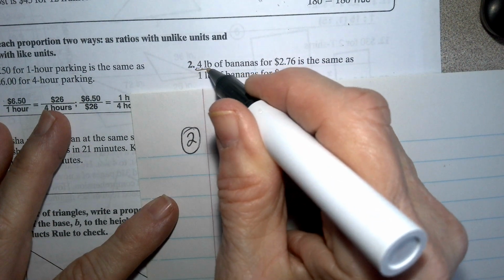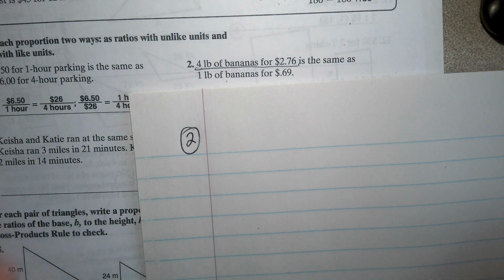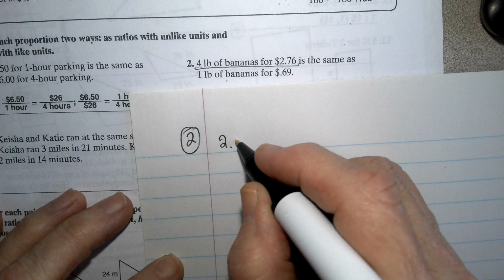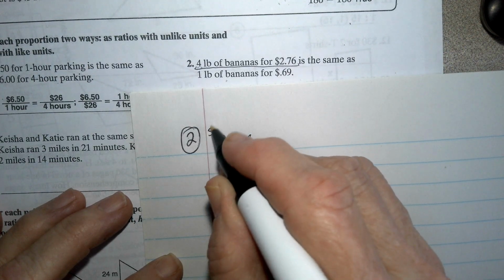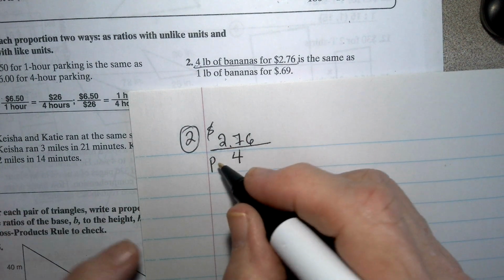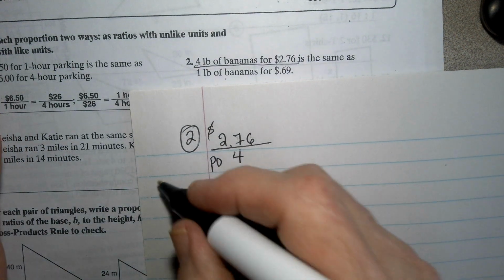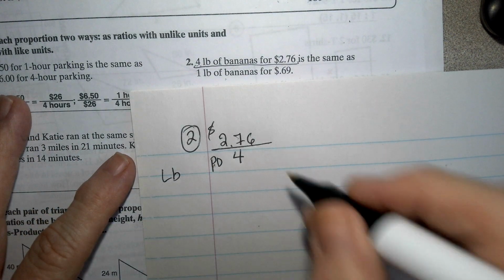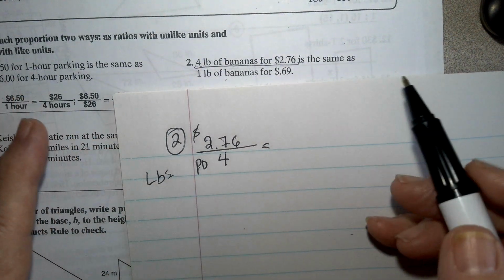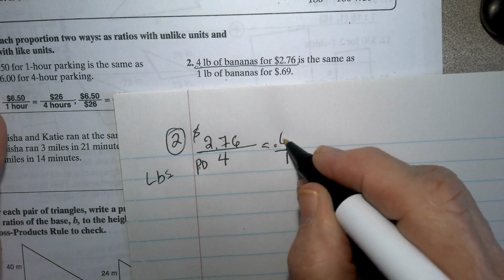So the first one is 4 pounds of bananas for $2.79. Again, I usually put money first. So the first group is price per pound. Just put this on your paper: $2.76 is the price for 4 pounds. They usually write pounds as LBS, the Latin, but I just like to use pounds. Then on the other side, you can get 1 pound for 69 cents.